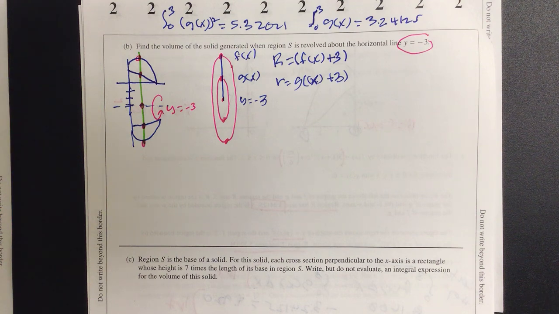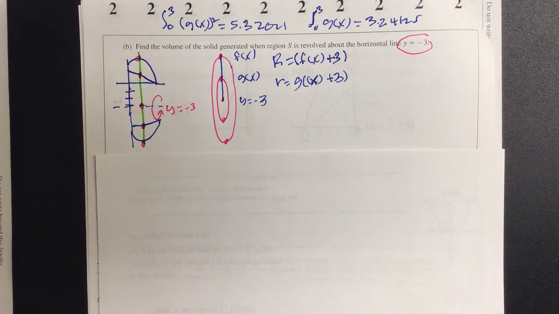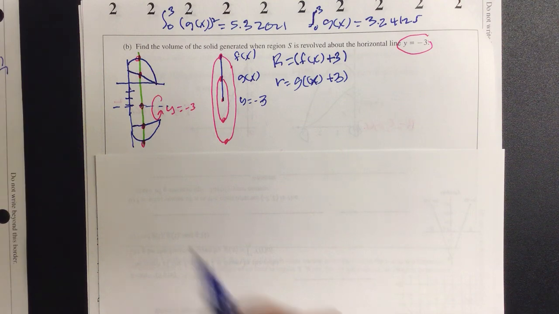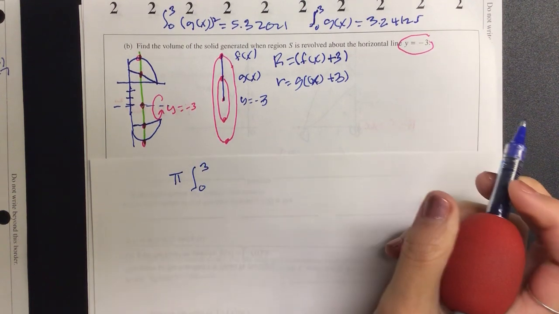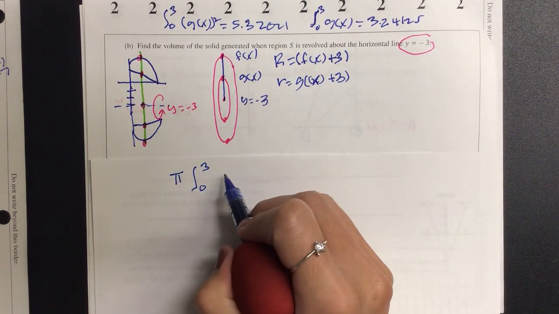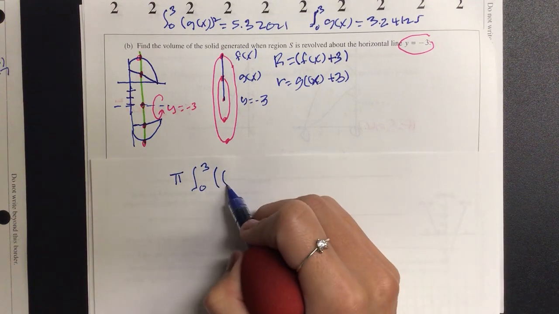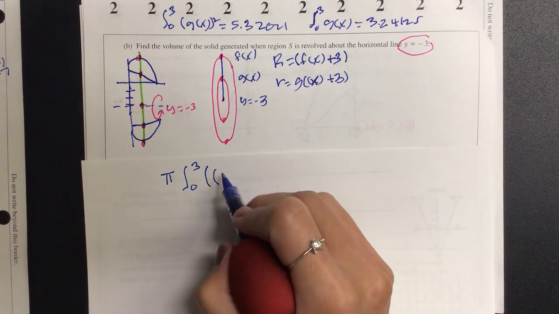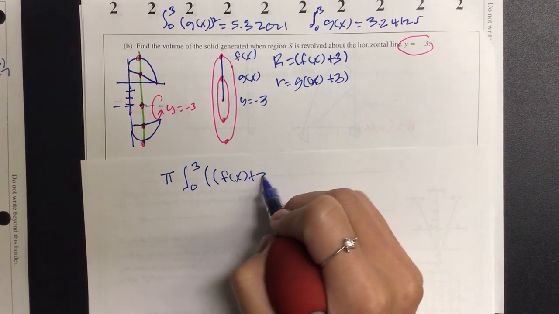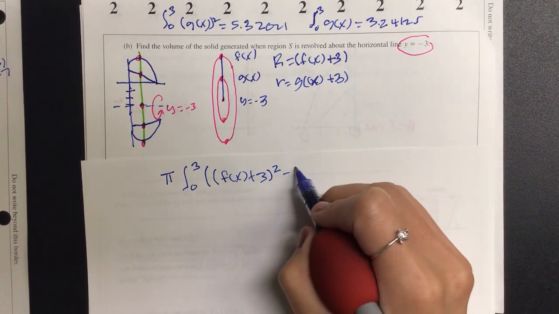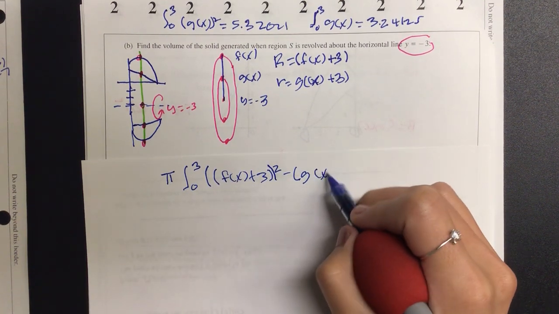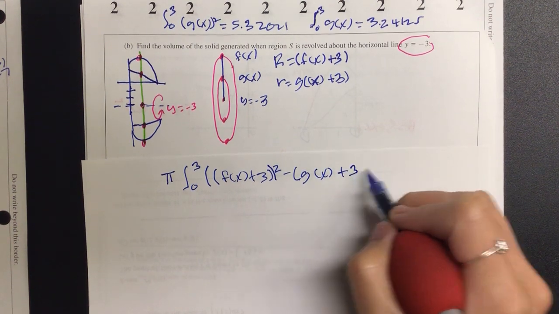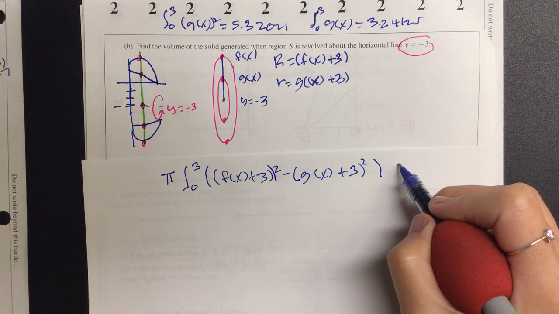Now for all the circles, what symbol gets kicked out? It is something r squared. What was that value? Pi r squared. So I'm going to put on here, we have pi integral from 0 to 3. And I'm going to use my big R over here. Always start with extra parentheses because our calculator will automatically input the parentheses. So we have f of x plus 3 all squared, minus the little r, which will be g of x. So I have that parentheses, another one, g of x plus 3 all squared, and then we're going to wrap it up and say dx.